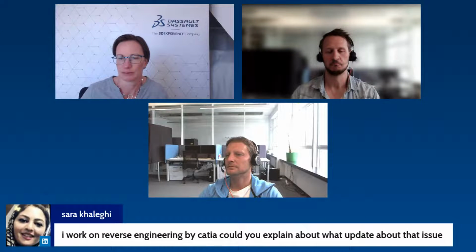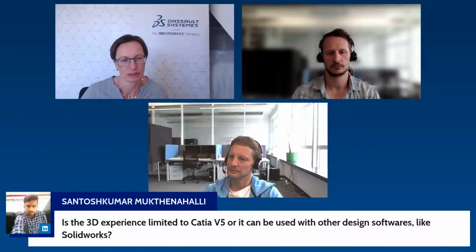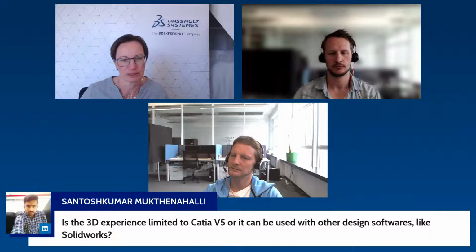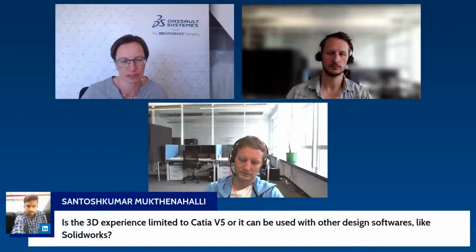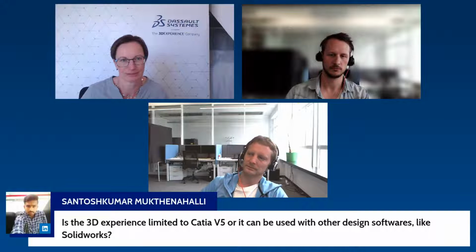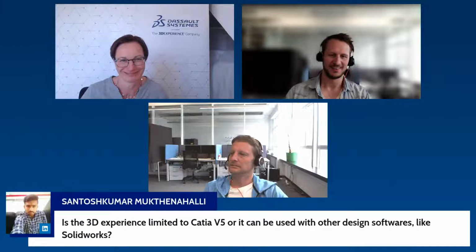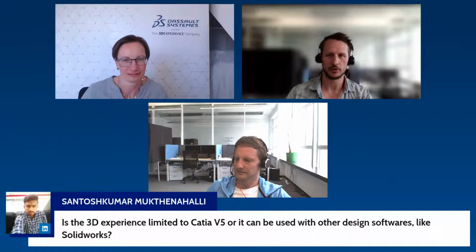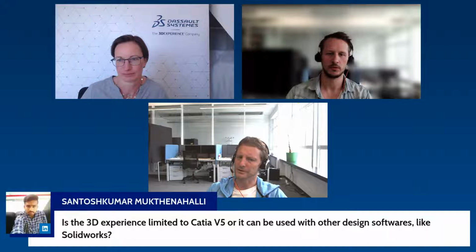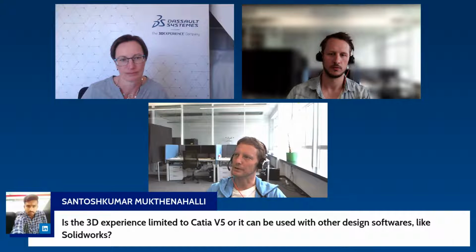Okay, let's move to the next one. Is the 3D experience limited to CATIA V5, or it can be used with other design softwares like SolidWorks? Very good question. No, I know there's also a power by for SolidWorks available. Yeah, and I think there's also additional connectors, but I don't have the full list now. But there's also connectivity with third-party tools as well.